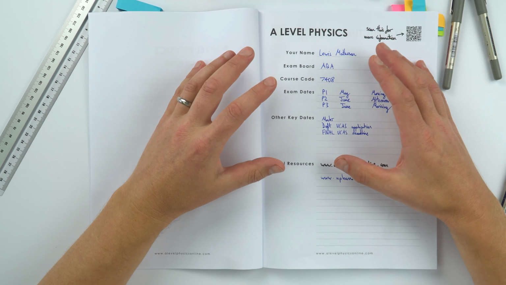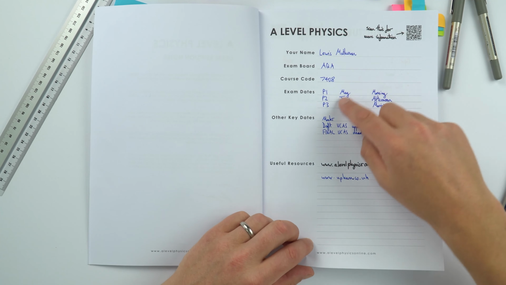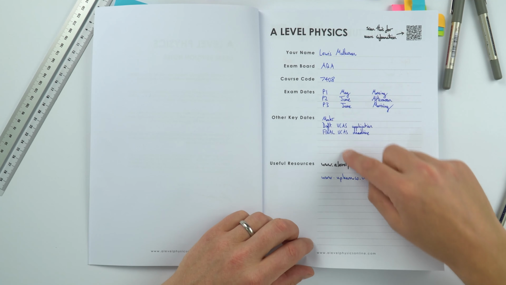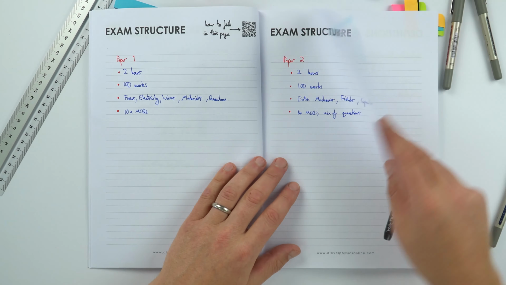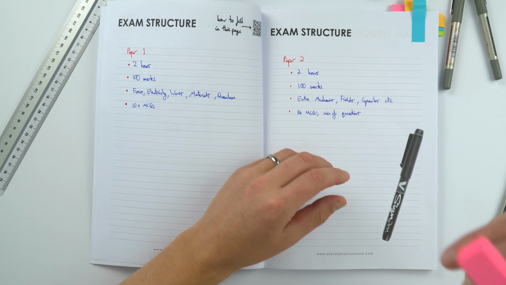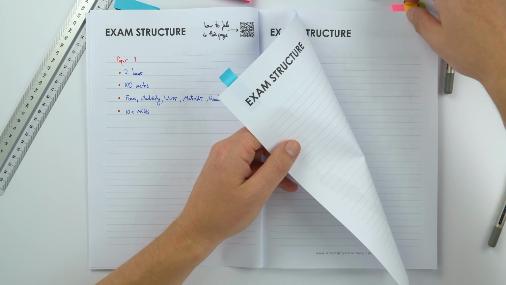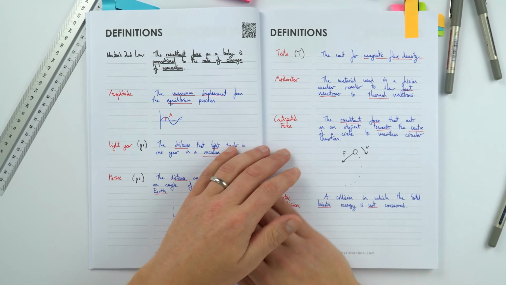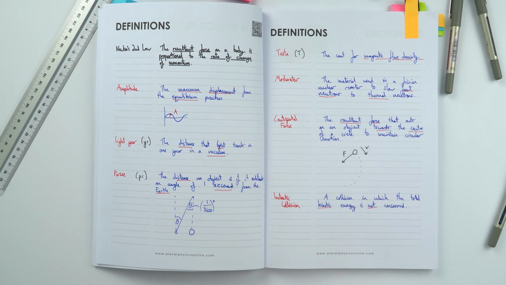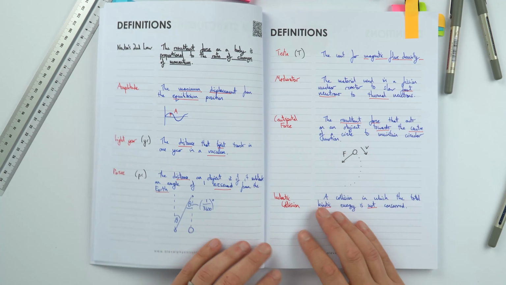Some of this is just basic information, but it's good to start out with the essential bits of information and the exam structure, and that then allows you to prepare thoroughly. So here we go. We've got dates and resources. We've got places where you can add the exam structure, maybe paper 1, paper 2, how many marks, whatever it might be. I've added some small post-it notes as markers for each section. I've got some definitions here, just stuff that you have to be able to recall. These are the easy marks.